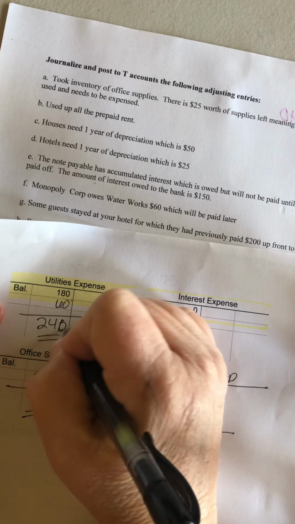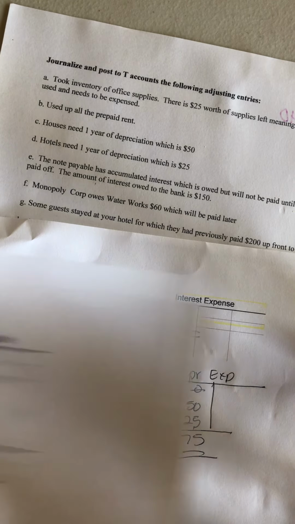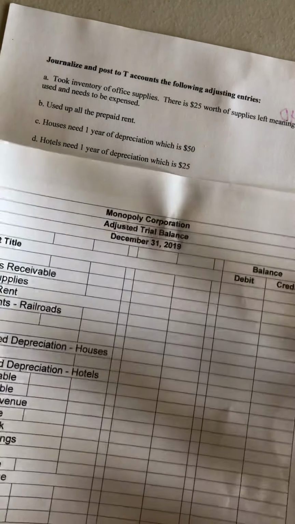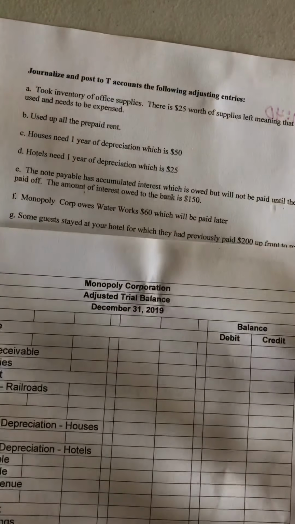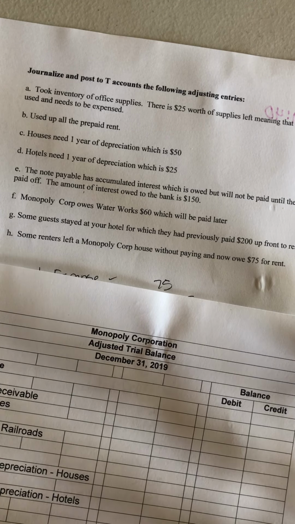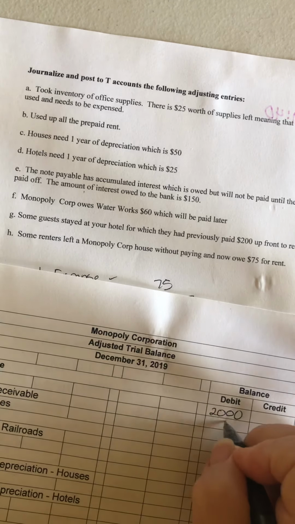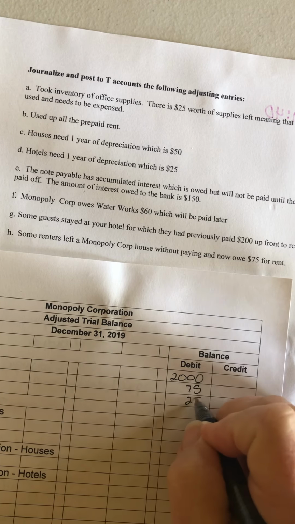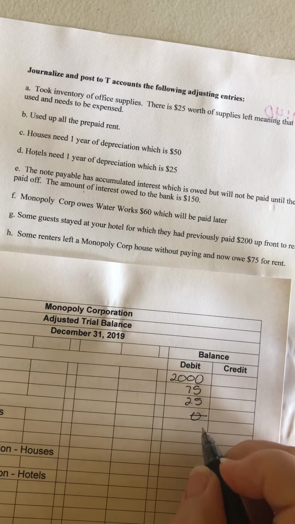Okay, so once you've done that, you take these balances that you have in here and you copy them over to the adjusted trial balance. Okay, so cash is 2,000, accounts receivable is 75, office supplies are 25, prepaid rent is 0.